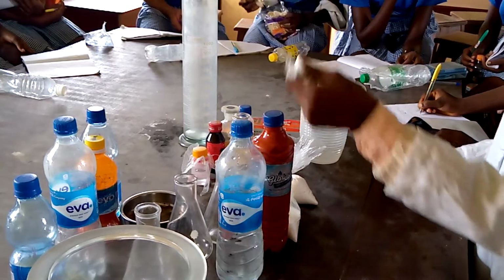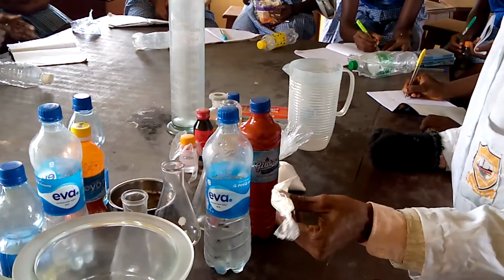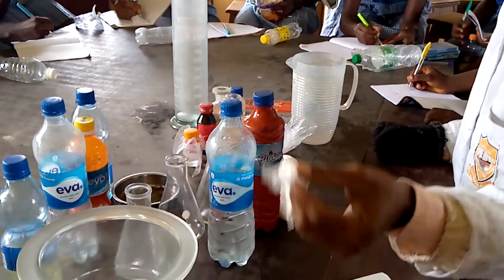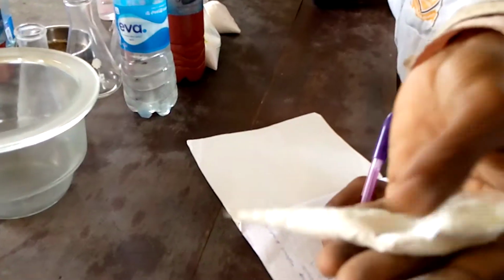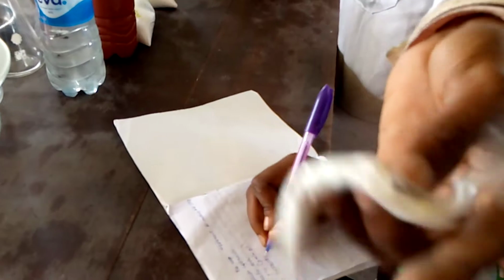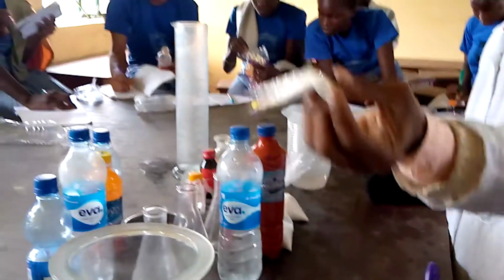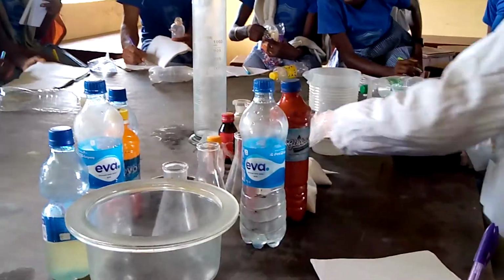Then this here is known as preservative. We call it preservative just to preserve the soap. If I look at it, it looks like a salt, but it's not actually salt. It's known as preservative. It's an additive. You add just a little quantity of it, you are okay.